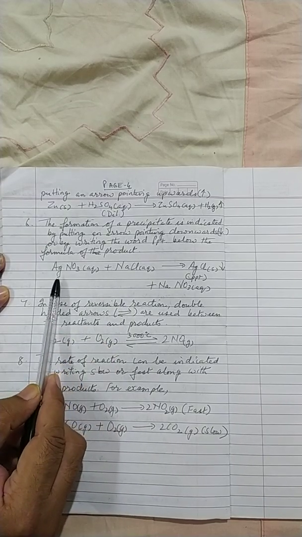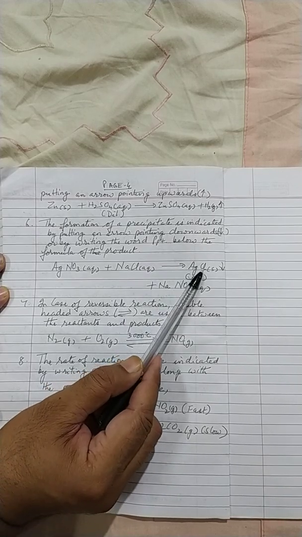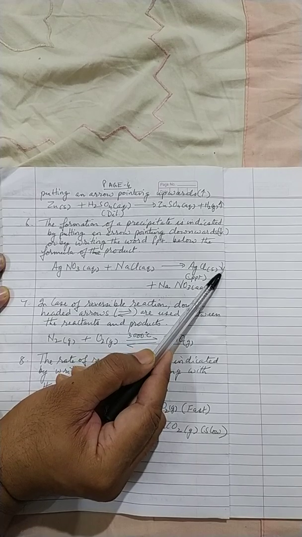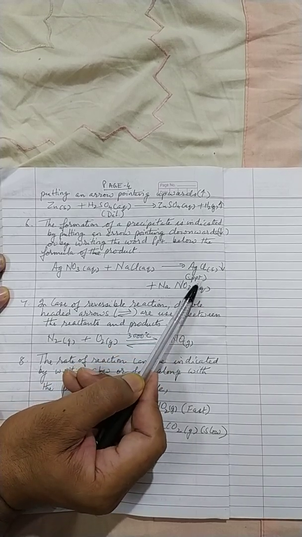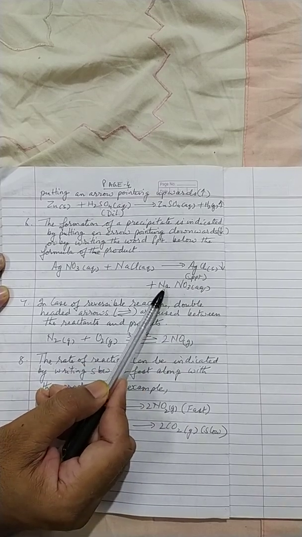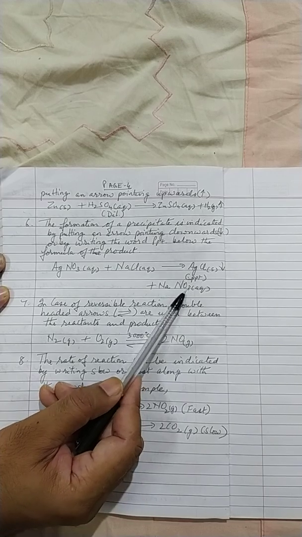Like in this example, silver nitrate reacts with sodium chloride to give AgCl, which is a precipitate. Also we can indicate it by a downward facing arrow. PPT we have written in brackets, children. And likewise sodium nitrate is an aqueous solution.